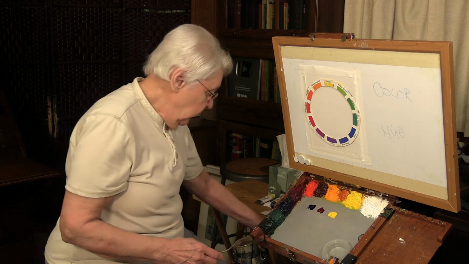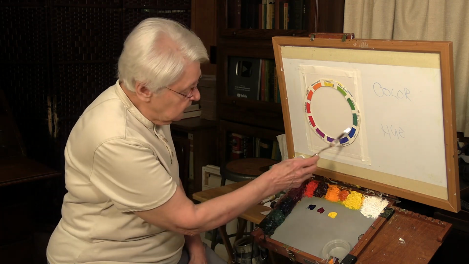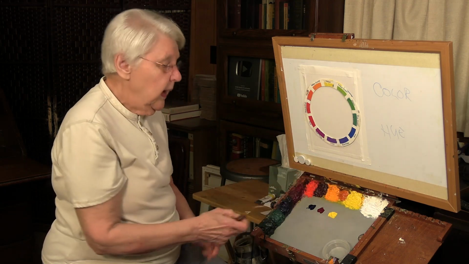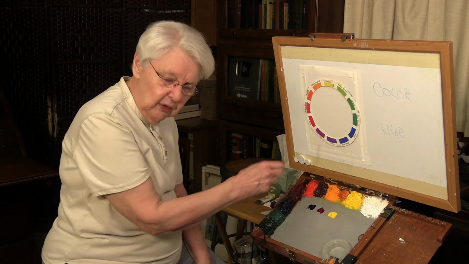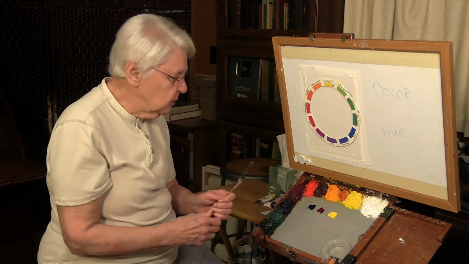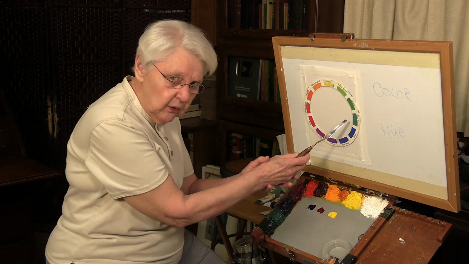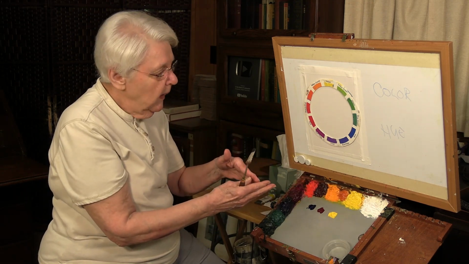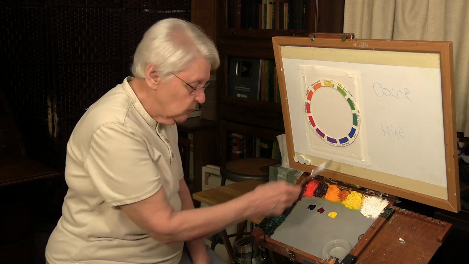Now, I chose ultramarine blue because it's closer to the true blue on the wheel. If I had chosen phthalo blue or cerulean blue or manganese blue, any of those blues, they lean towards green. And so they would not work in this experiment I'm going to do. So that's the reason I chose ultramarine blue.